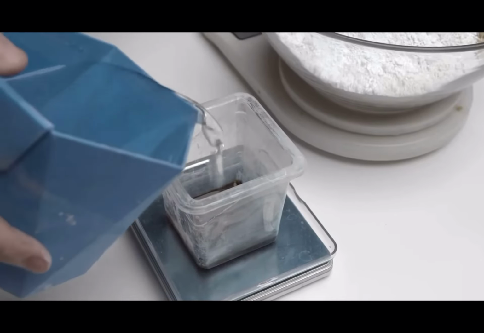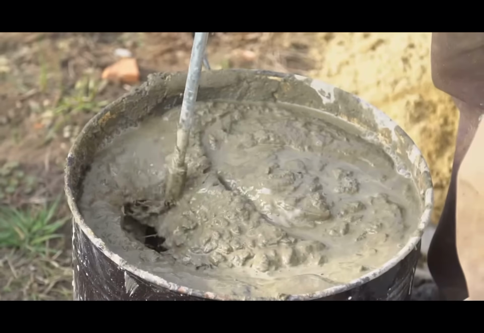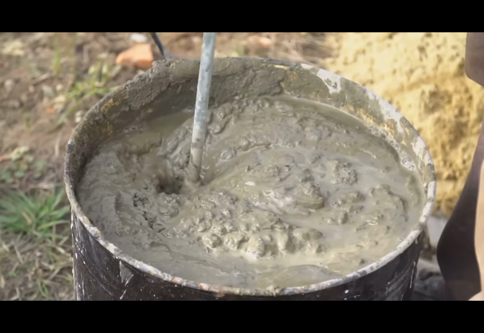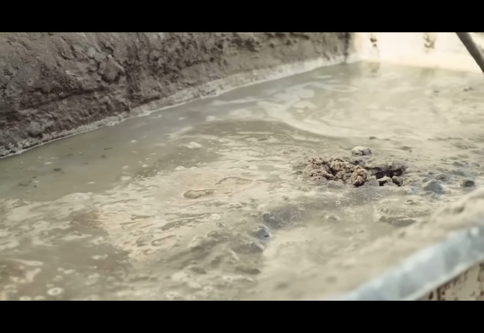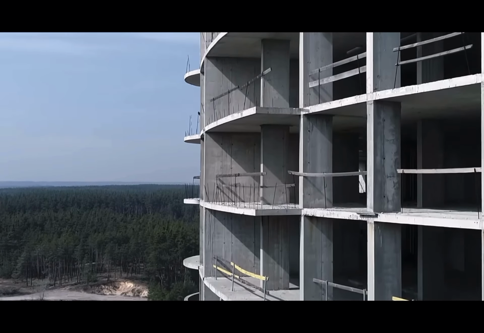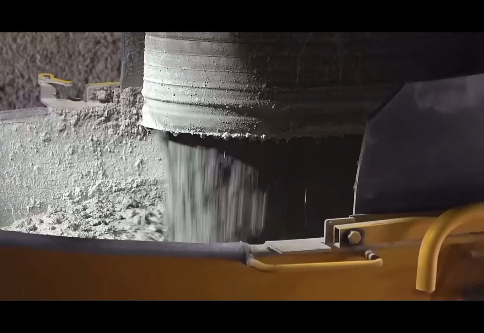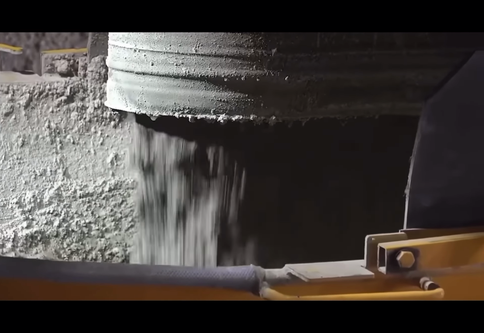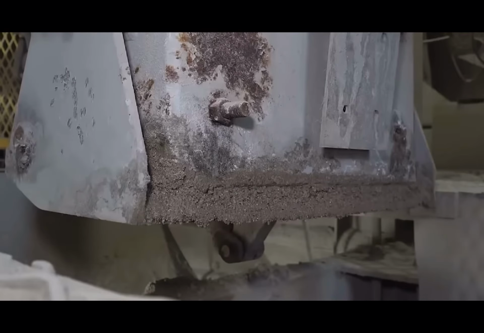Once the dry ingredients are mixed, the water is added gradually while continuing to mix. When water and cement are mixed together, a paste called cement paste is formed. The hydration process generates heat and continues over an extended period, gradually increasing the strength and durability of the concrete. The mixing process continues until the concrete has a uniform consistency. During this step, it's important to check the workability of the concrete. The consistency of the concrete can be adjusted by adding more water or dry ingredients as necessary.